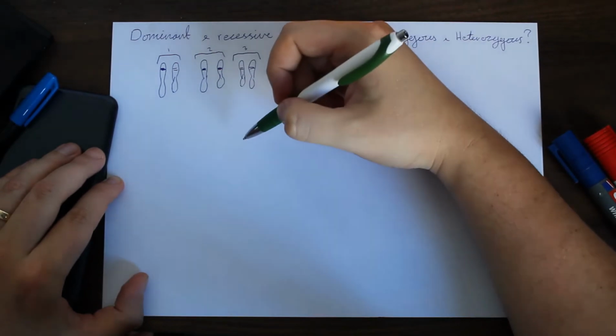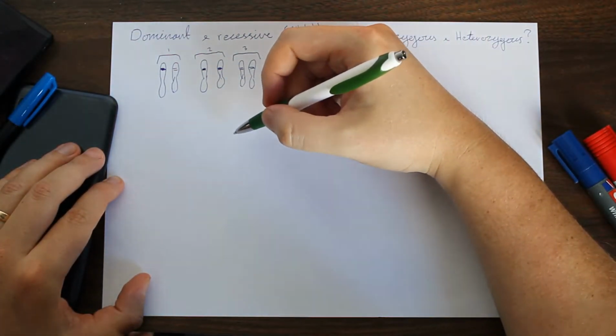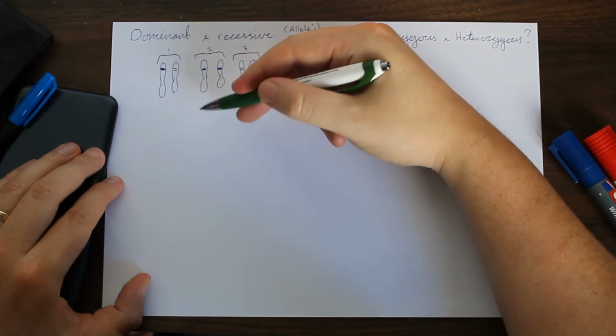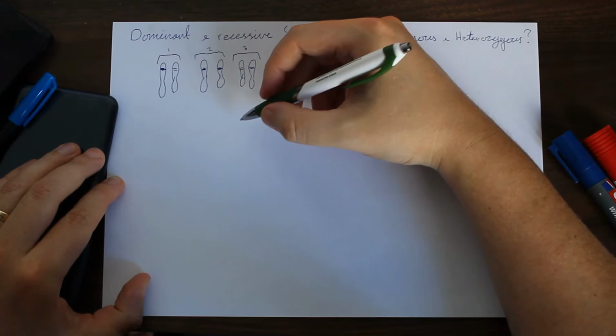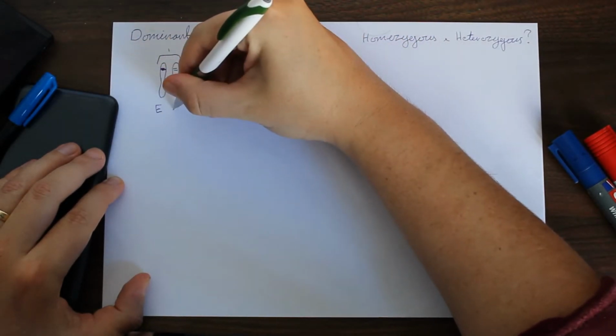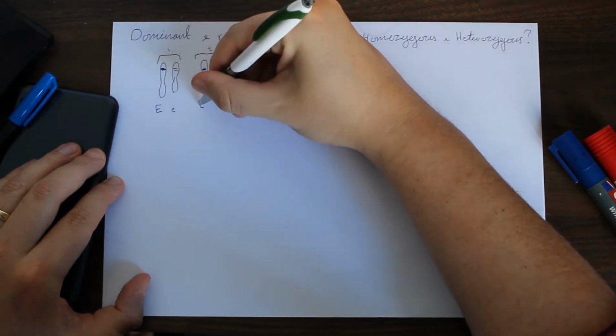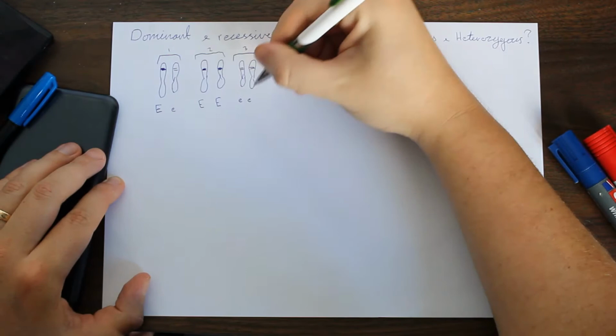Now, because we're talking about earlobes, we're going to use E to denote our allele, or our gene. And for our dominant gene, or our dominant allele, we're going to use a capital. And for our recessive, we're going to use a lowercase. So if I was to write out the genotype underneath this, I would have big E, little e, big E, big E, little e, little e.